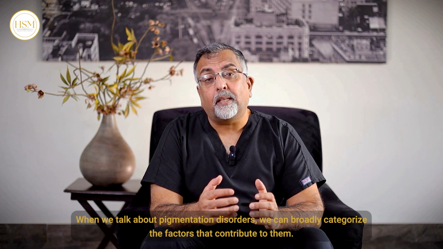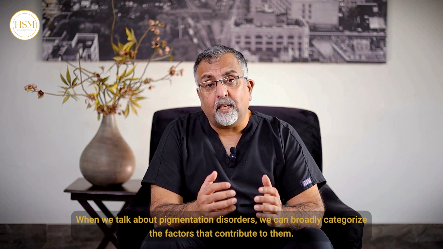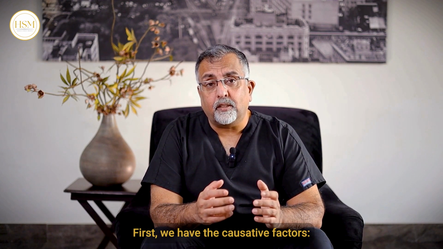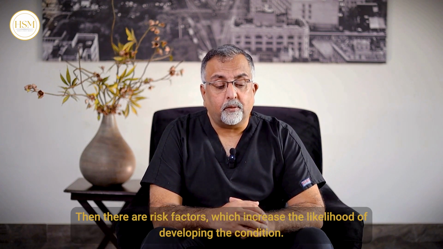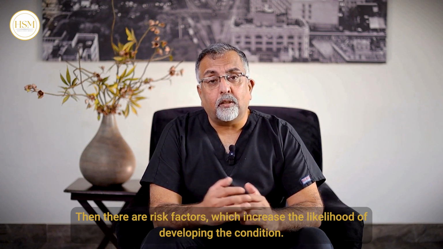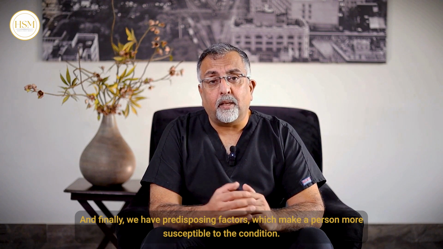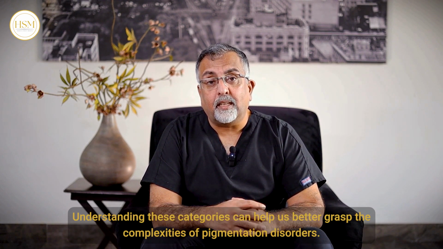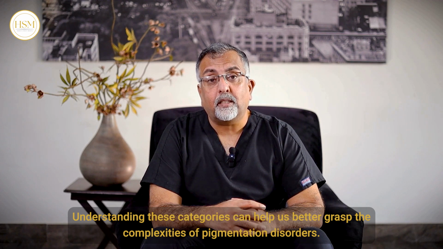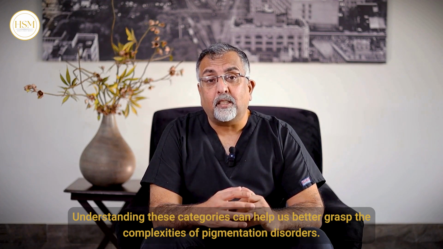When we talk about pigmentation disorders, we can broadly categorize the factors that contribute to them. First, we have the causative factors. These are the direct triggers of the condition. Then there are risk factors, which increase the likelihood of developing the condition. And finally, we have predisposing factors, which make a person more susceptible to the condition. Understanding these categories can help us better grasp the complexities of pigmentation disorders.